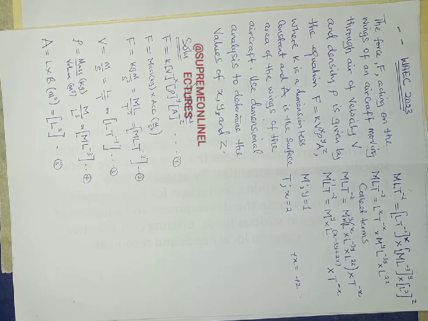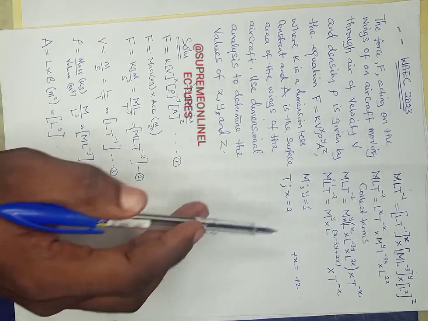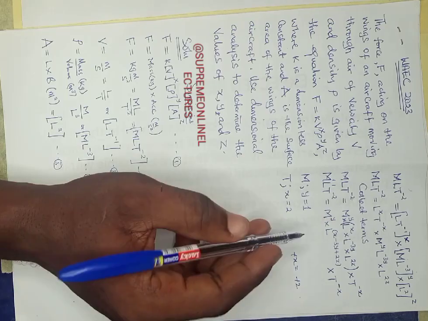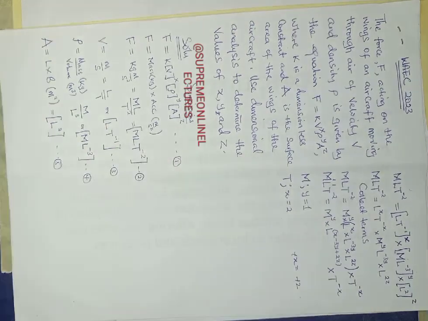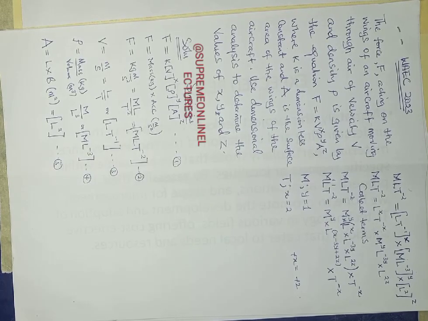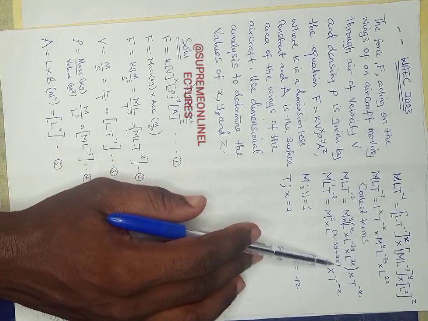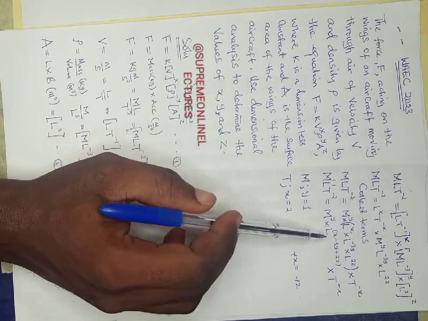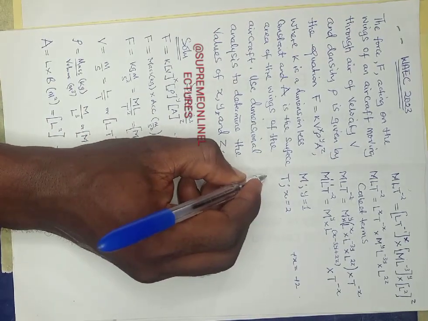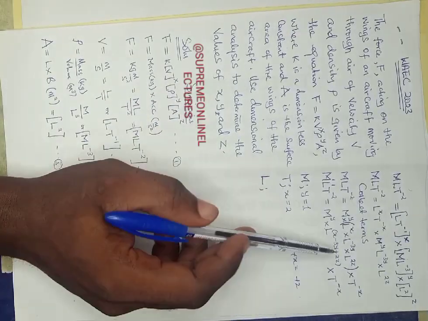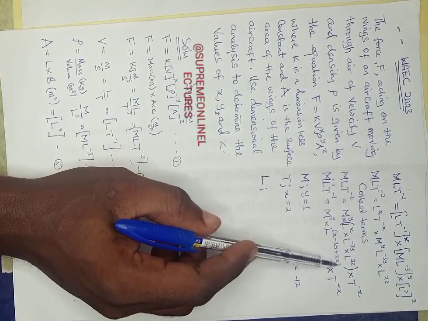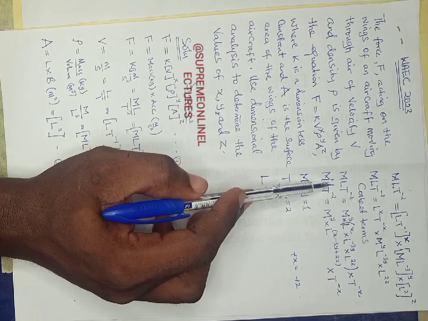The next quantity to find is z, and we have a long expression here for L. So for L, we compare this expression with what we have on the left, which is 1.